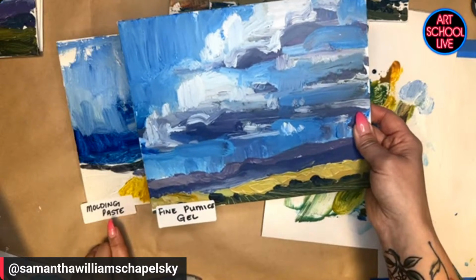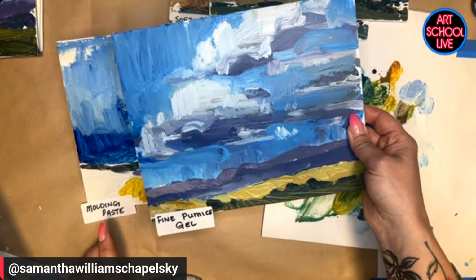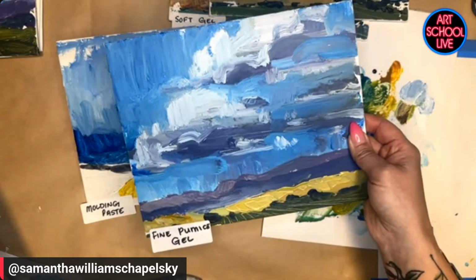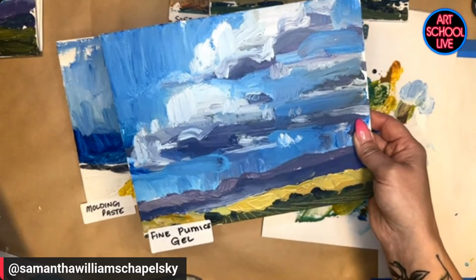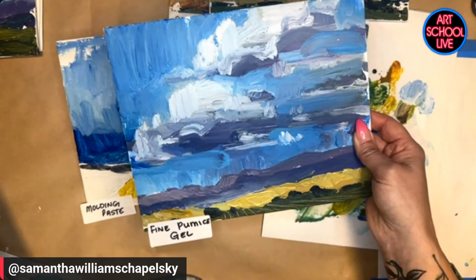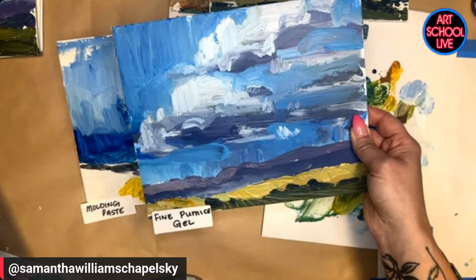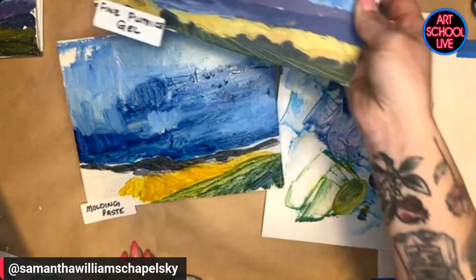The bigger problem is that all of them have different viscosities or thicknesses. So we have a ton of different options for that. So one isn't necessarily thicker than the other. They're actually just all different. So in the case of the paste, I can still mix it into my paint.